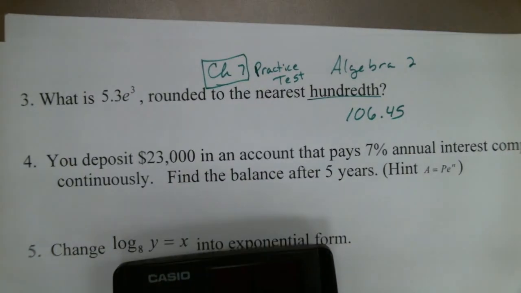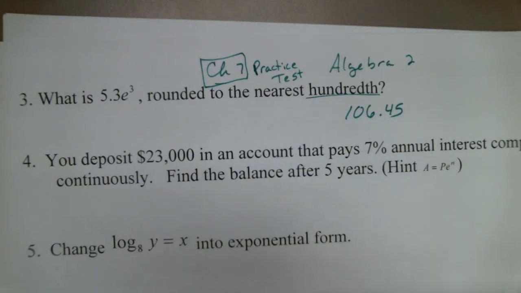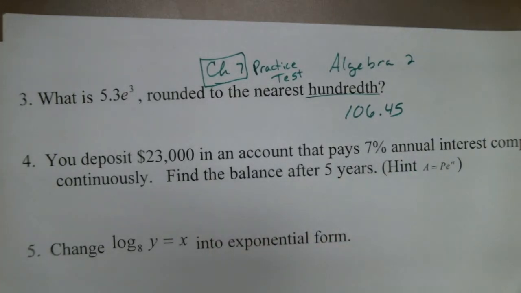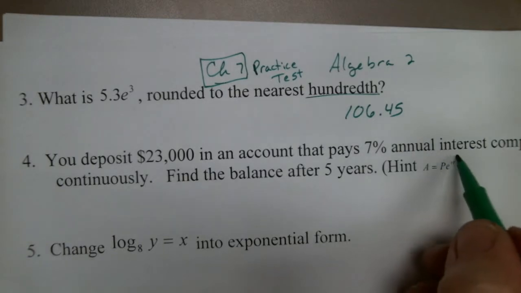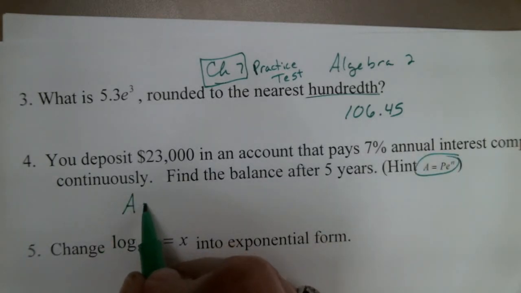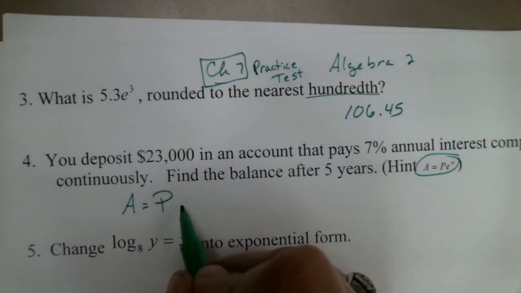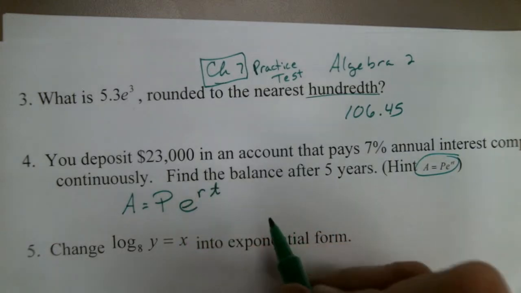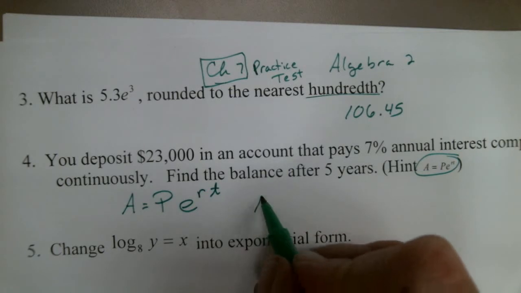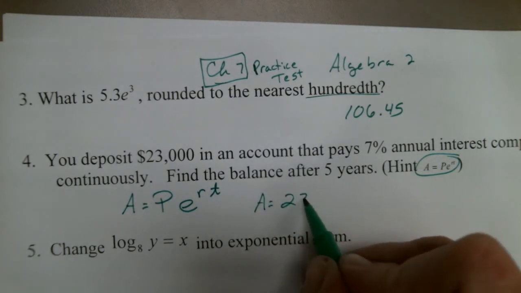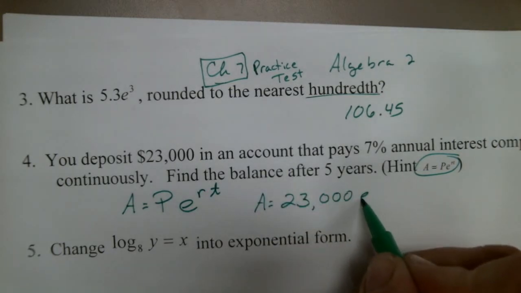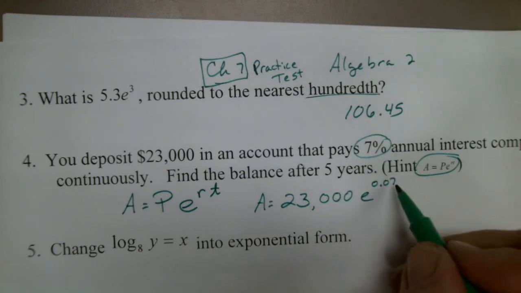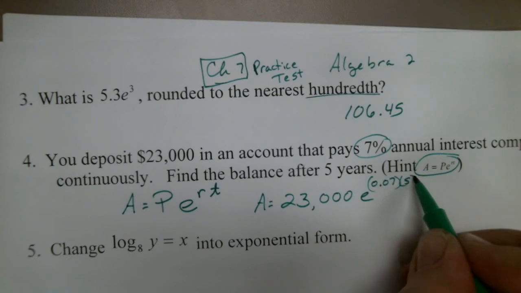All right. Number 4, you deposit $23,000 in an account that pays 7% annual interest. It's compounded continuously. So we use this formula. The amount you have after the amount of time is equal to the principal times e to the rt. r is the rate and t is the time. All we need to do is plug all the values in. So 23,000 e to the r, so 0.07, changed to a decimal, times t, which is 5 years.